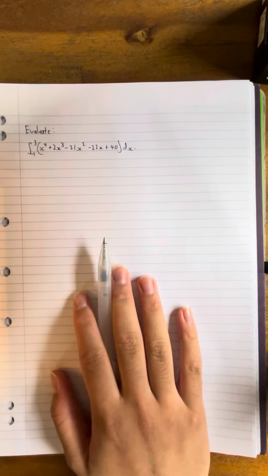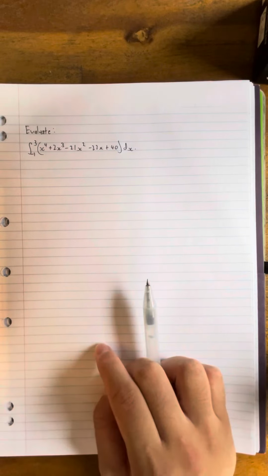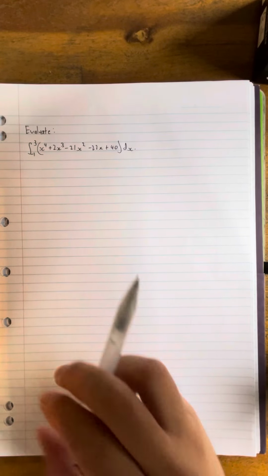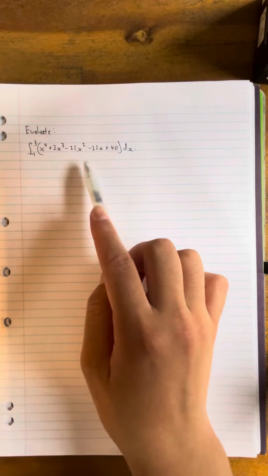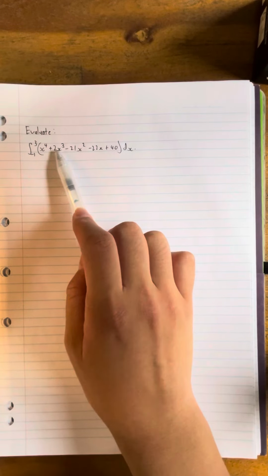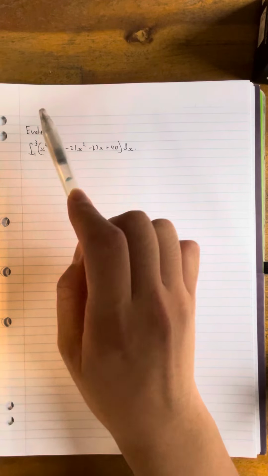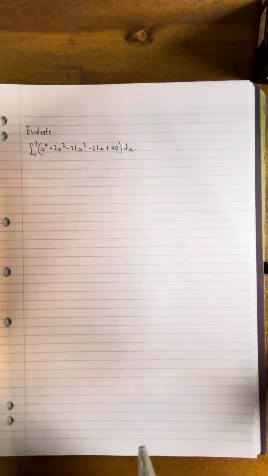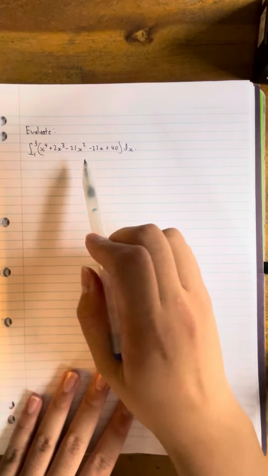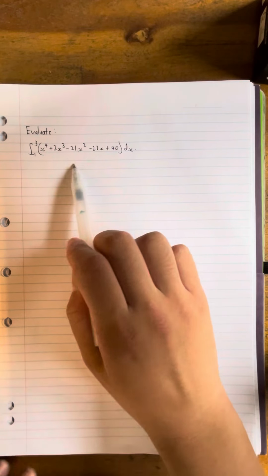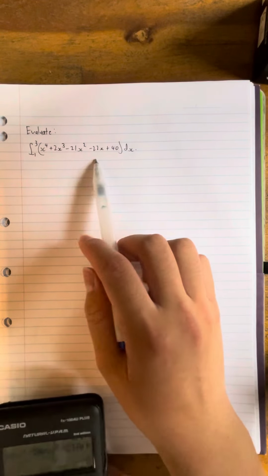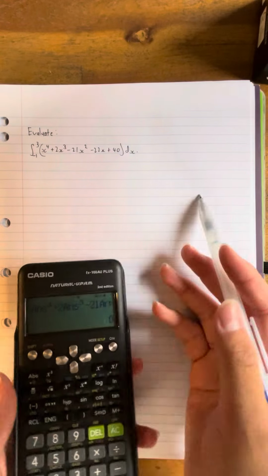This is an integral problem I made about 10 minutes ago, and it basically asks us to find the area under the curve for this function between the boundaries of x = -1 and x = 3. To do that, the first thing we need to do is think about what that looks like as a curve. I've put it in my calculator already.